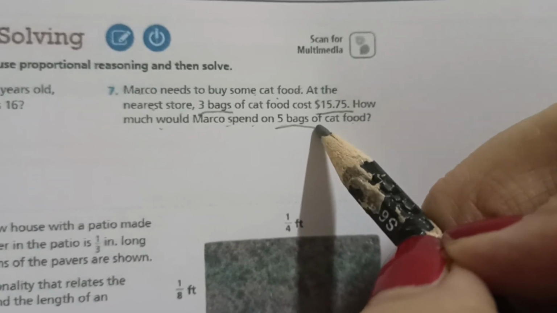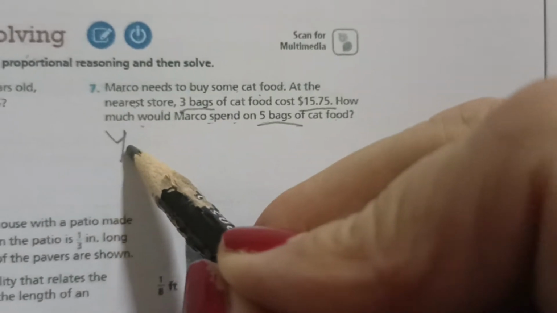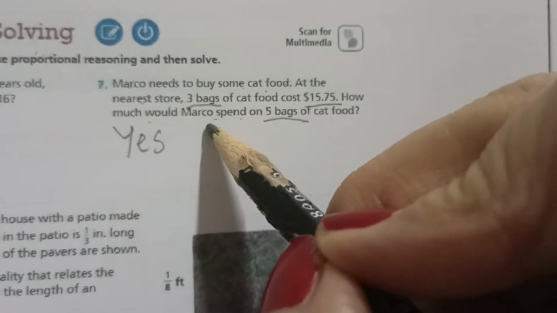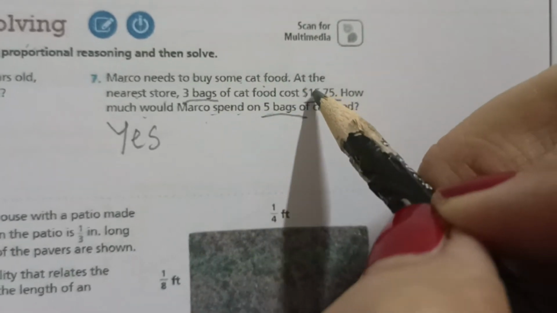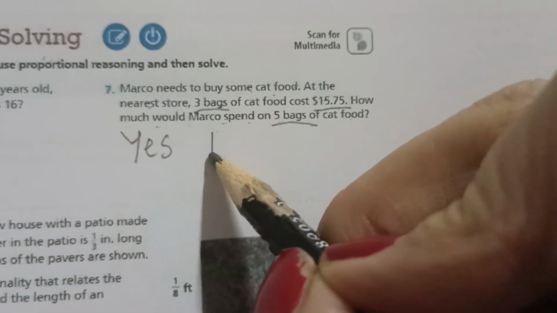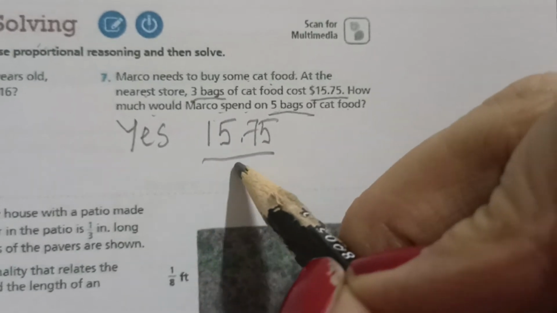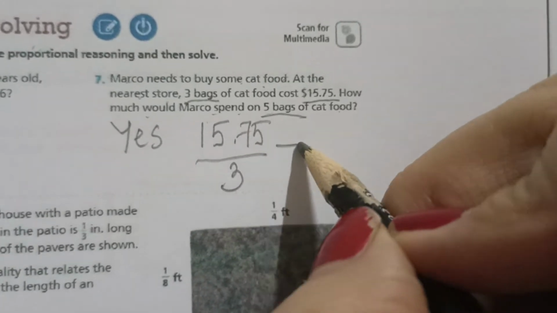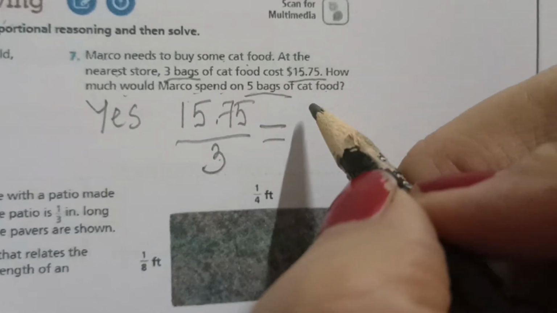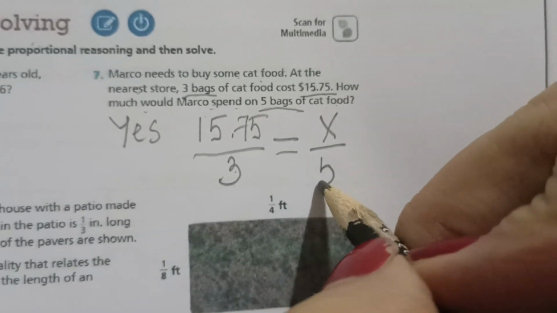So, the question is, can we use proportional reasoning here? Yes. Why yes? Because we can make a proportion. Again, here you can see the cost, and here you can see the items. So we divide cost by items. So this is the money related to 3 bags, and you don't know how much money is related to 5 bags.